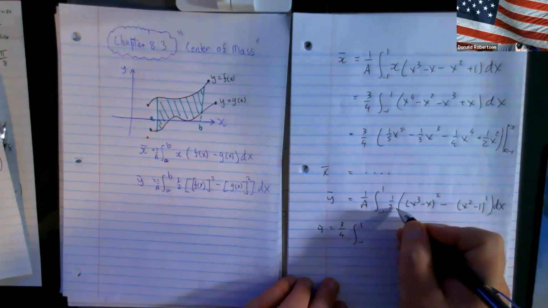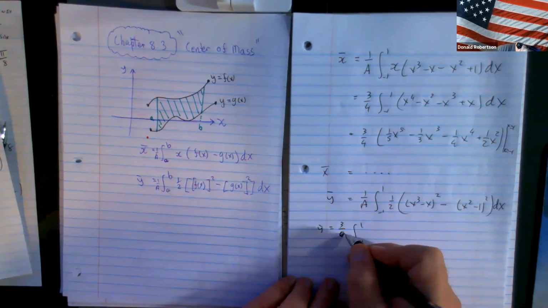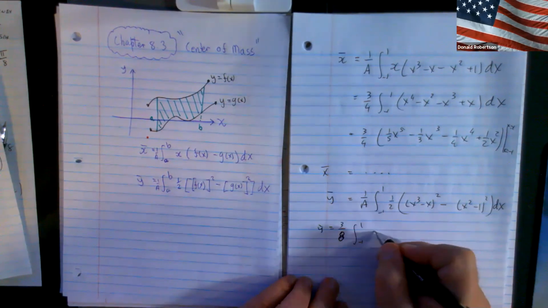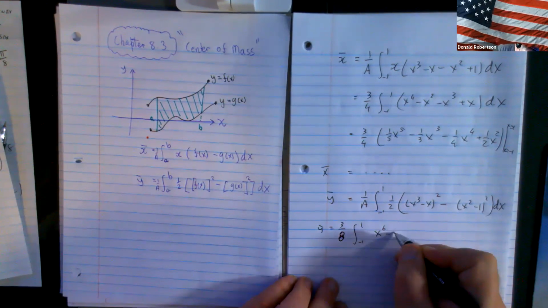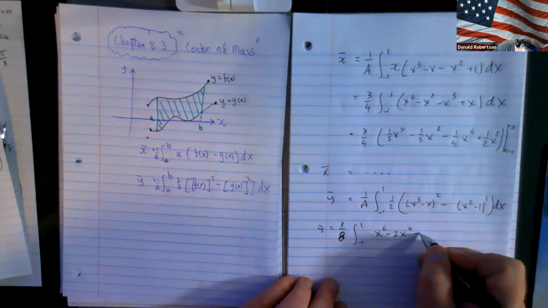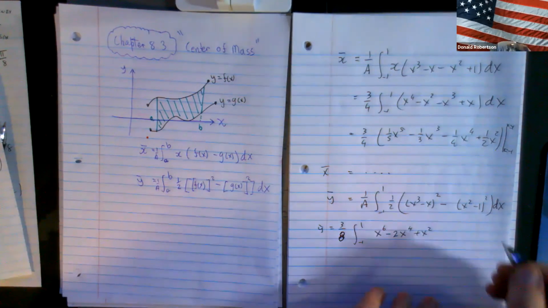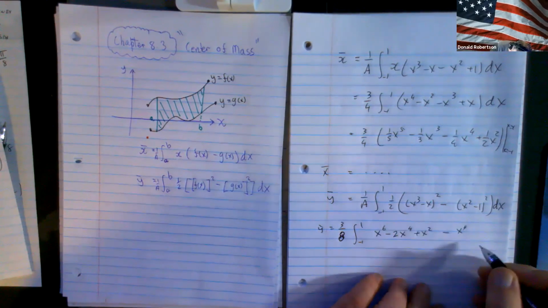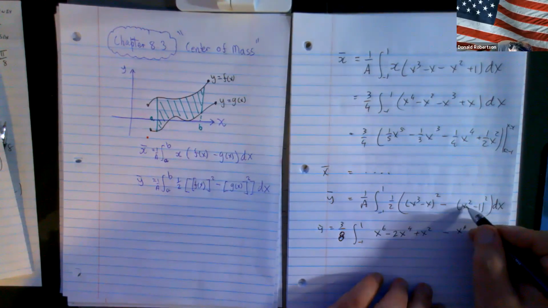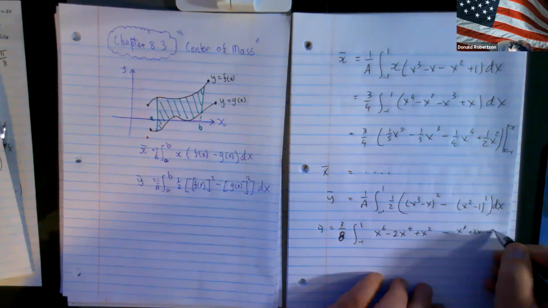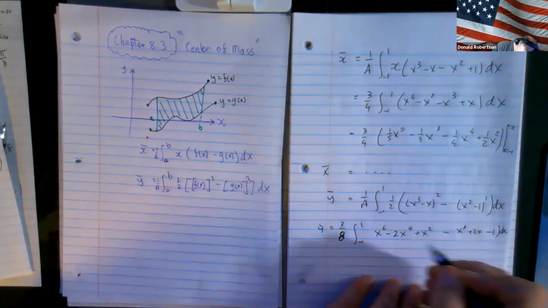If I bring out that 1/2, it now becomes 3/8. Squaring that guy, you get x to the 6, take away 2x to the 4, add an x squared. If you square that guy, you get x to the 4, but you subtract them. You get -2x squared, but then you subtract them. And you get a +1, but then you subtract it. And you get that guy.